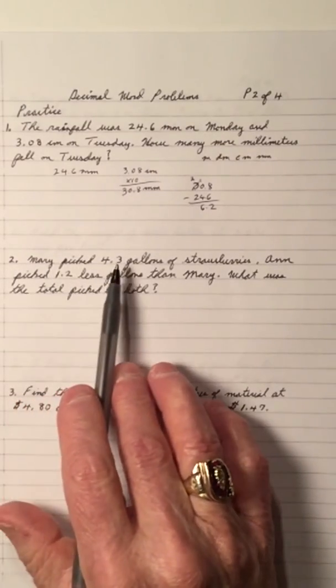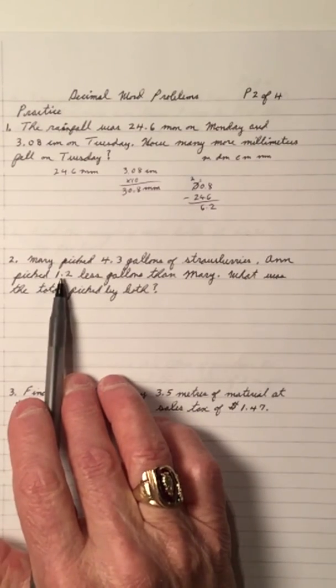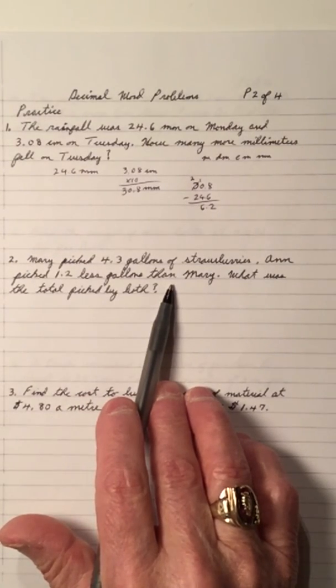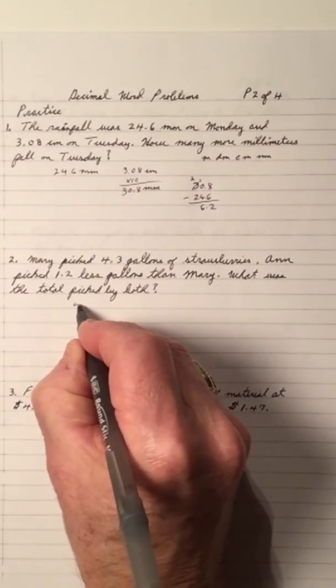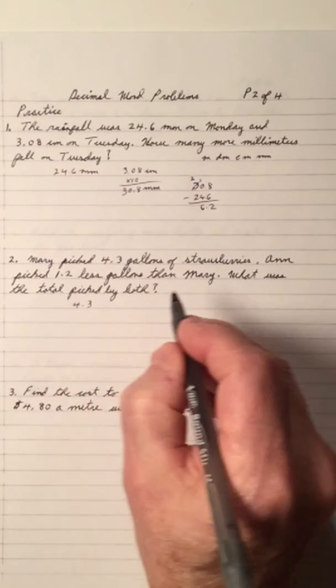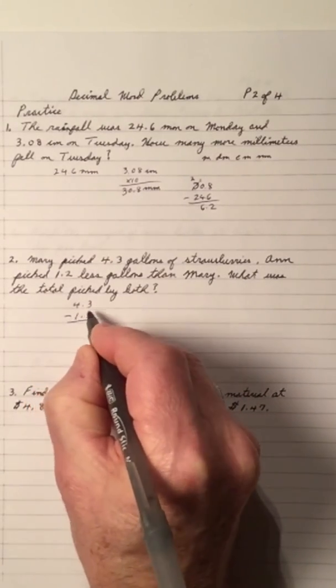Number 2, Mary picked 4.3 gallons of strawberries. Anne picked 1.2 less gallons than Mary. So therefore, I have to subtract to find what Anne picked. Mary picked 4.3. Anne picked less, so we're going to subtract 1.2.